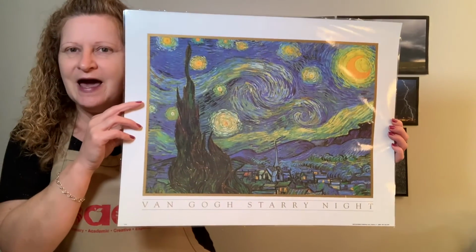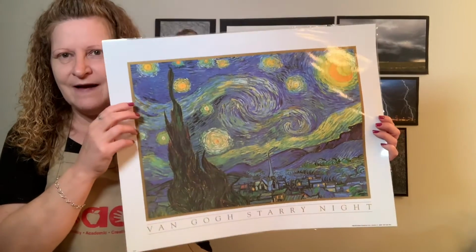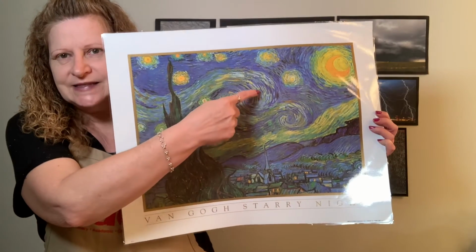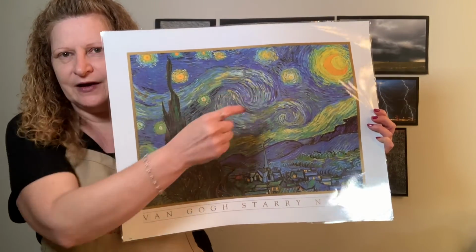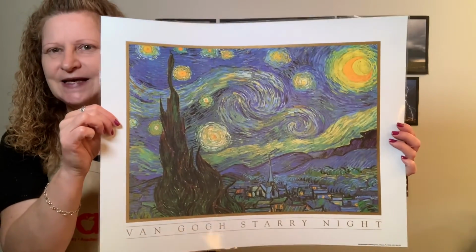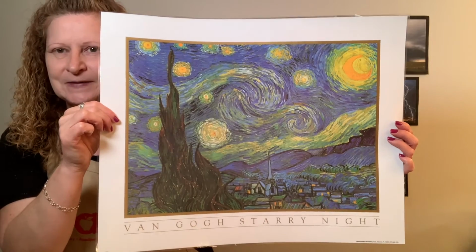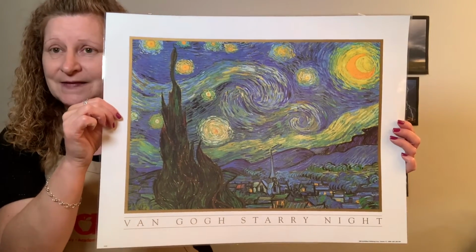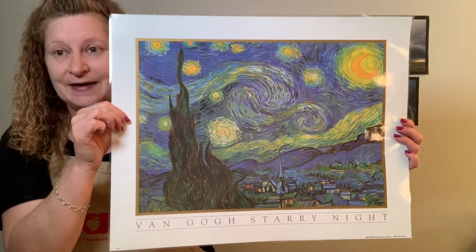You will see that in this picture Vincent Van Gogh used lots of little patches of color, little dash lines right next to each other, and that is called Impressionism.